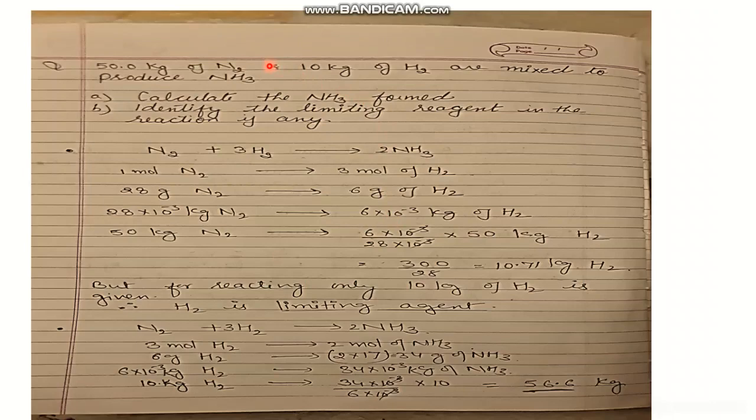In this question, 50 kg of N2 and 10 kg of H2 are mixed to produce ammonia. Now we have to calculate the amount of ammonia formed and the limiting reagent. So first of all, we will go for the limiting reagent, because the formation of ammonia will be calculated only by the limiting reagent. So this is the equation and the balance.